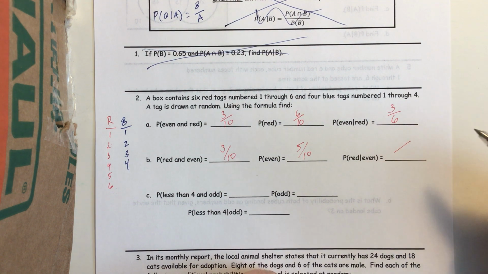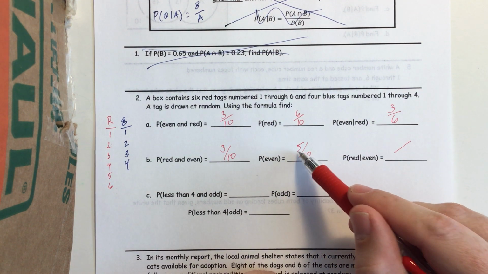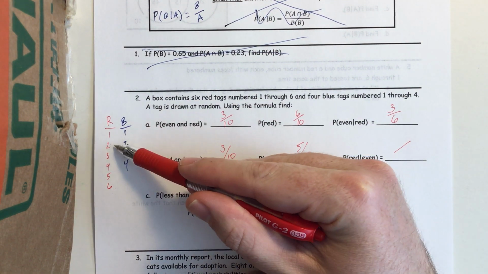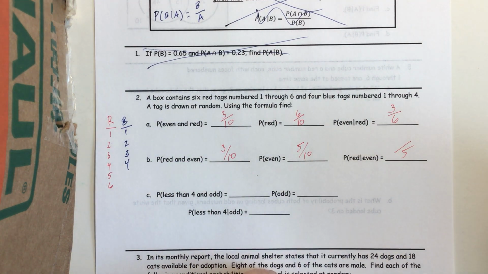Okay, how many even numbers do we have? We had 5 even numbers. We sort of wrote it right here. You can look over here as well. 2, 4, and 6 from the red, 2 and 4 from the blue. There are 5 even numbers.